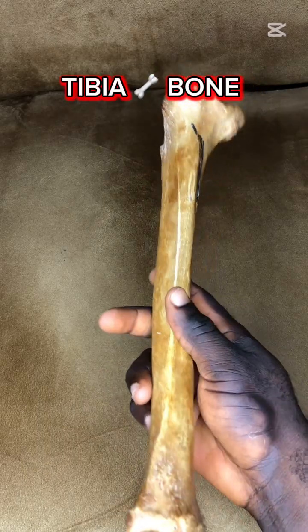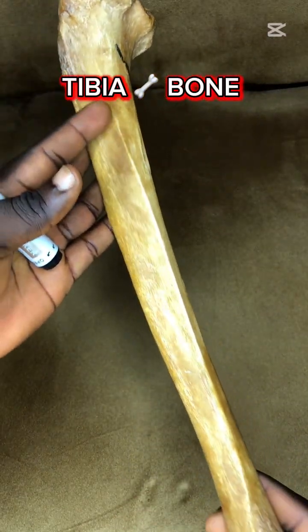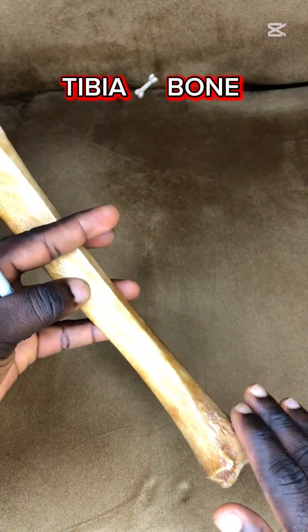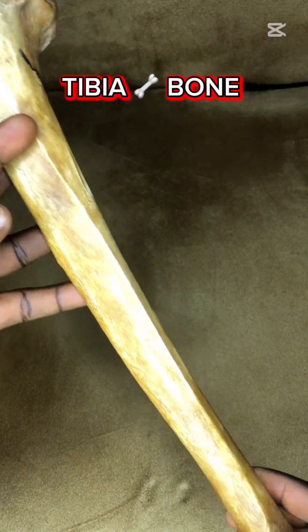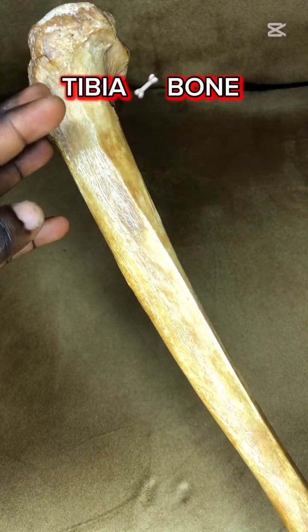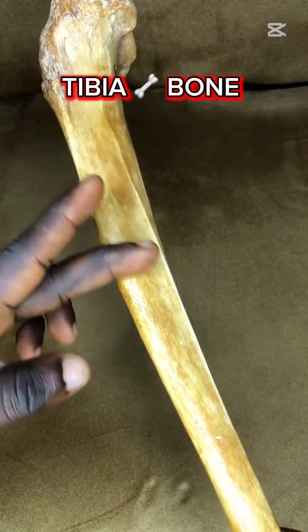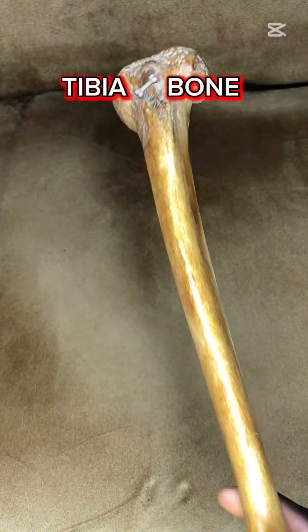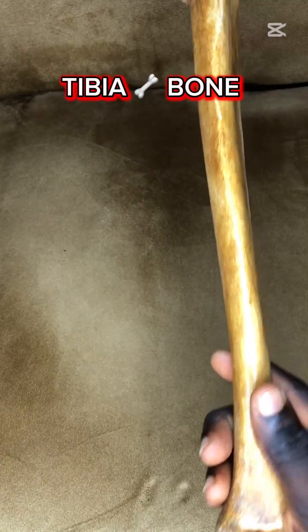It is a long bone because it has two ends, the proximal end and the distal end, and also the central shaft, which spans from the distal end to the proximal end. Here is the central portion, which is called the shaft. That is what makes it a long bone, right?